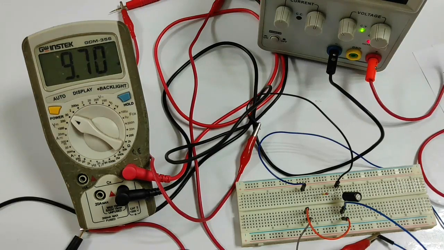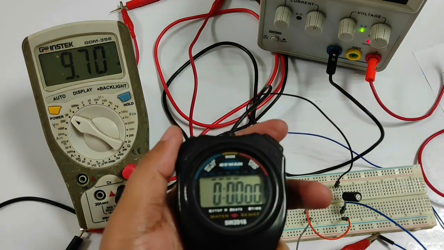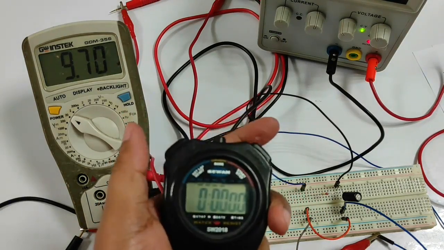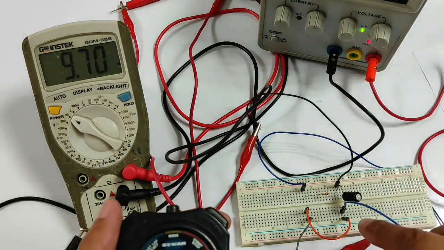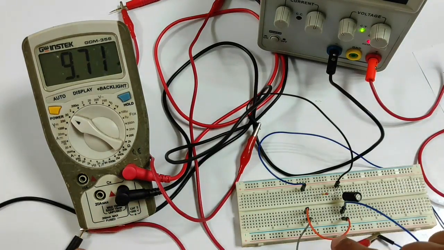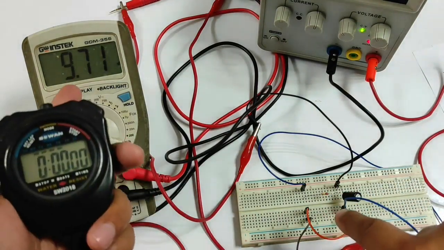Okay everyone, so let's start the discharging process. For the discharging process, I will again start my stopwatch, and then carefully I have to disconnect my power supply, and this is my key. I will connect the key directly, and then similarly I'll take the reading.